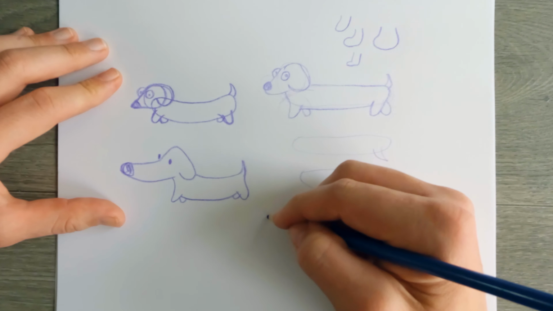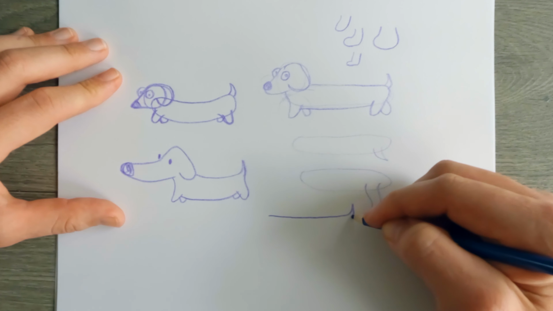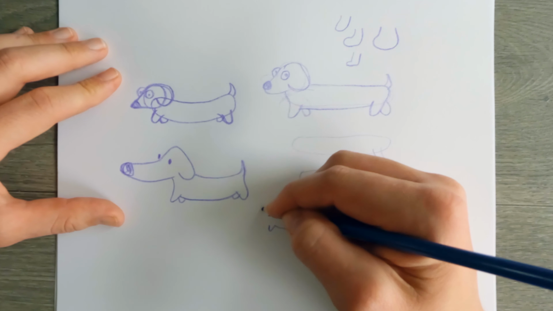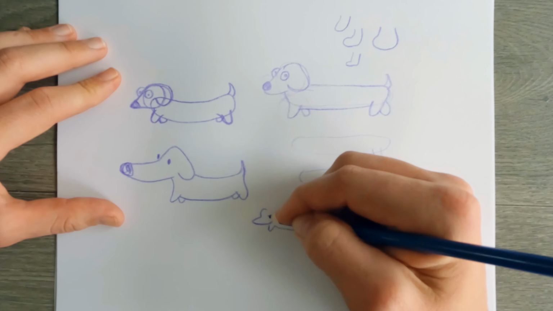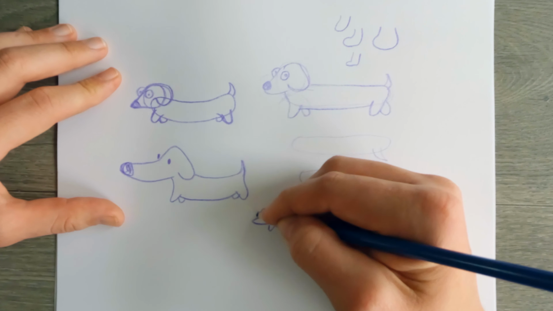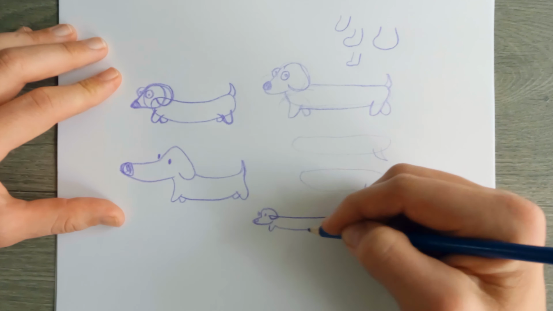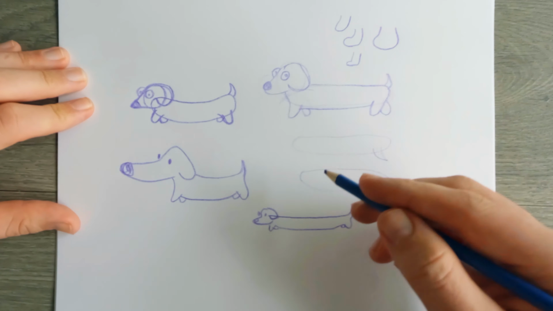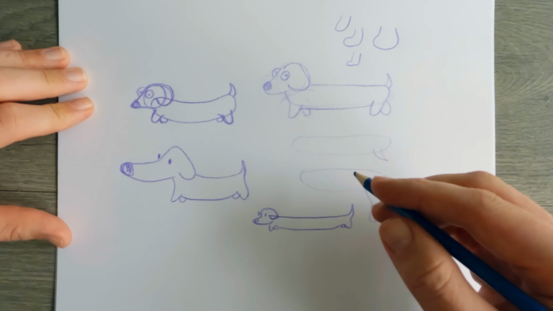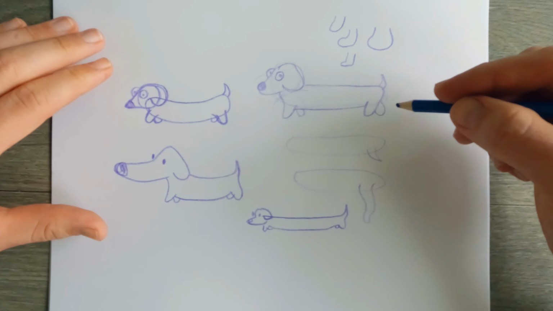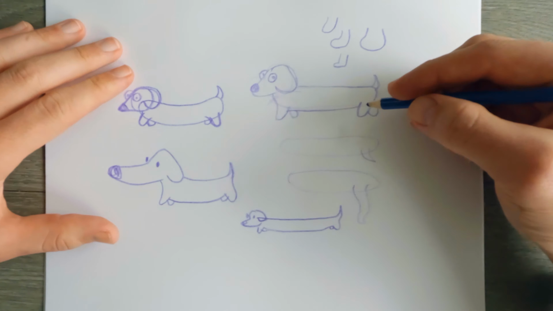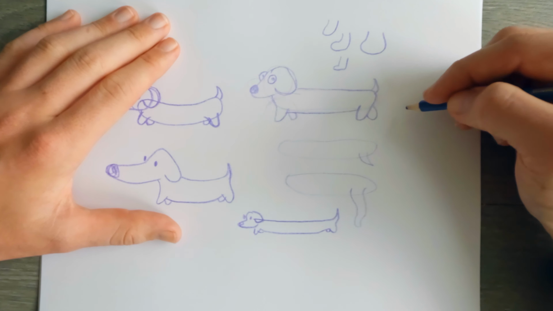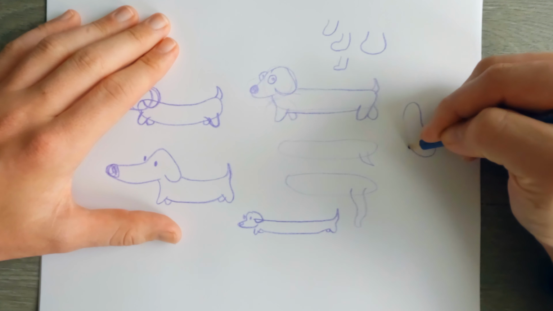And so let's do maybe a really long body like this, and a really small head like this. All different kinds of ways we could do this. Okay, maybe we'll draw him in a couple different positions. So maybe he's kind of standing up.